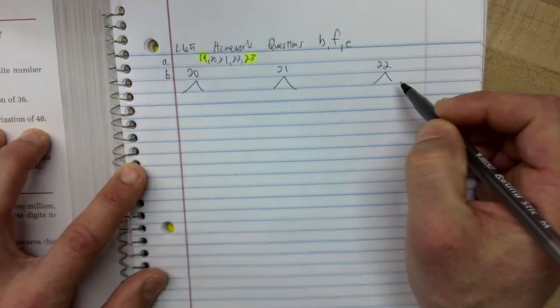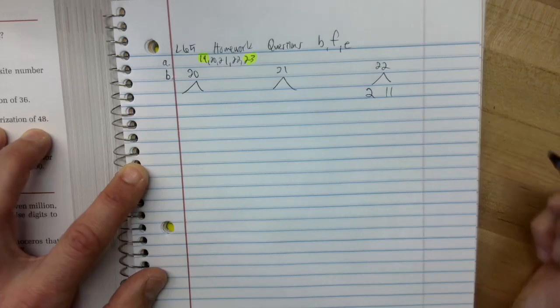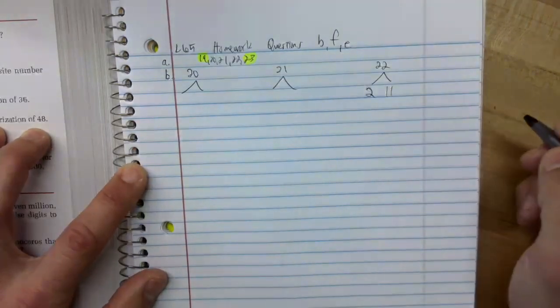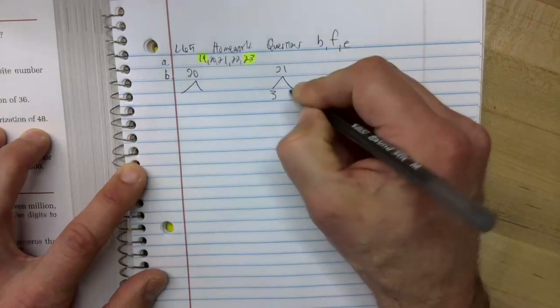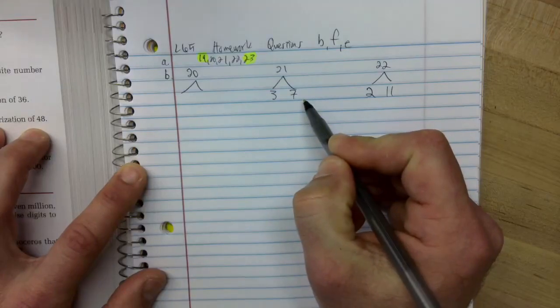22 is going to be really easy because it's even. I can do 2 and what? 11. Can I stop? Yes, they're both prime. 21: 7 and 3. Can I stop? Yes, because 3 and 7 are prime.